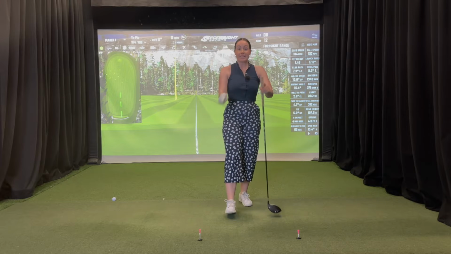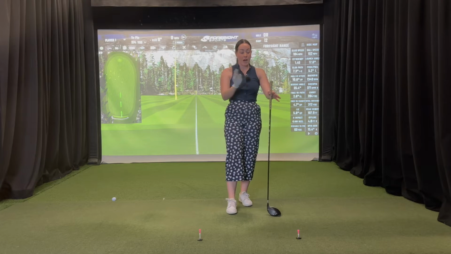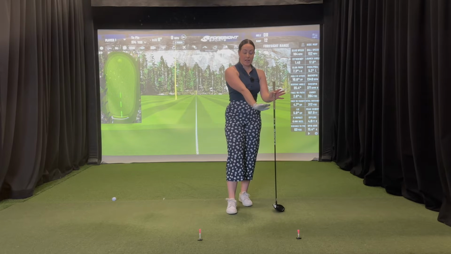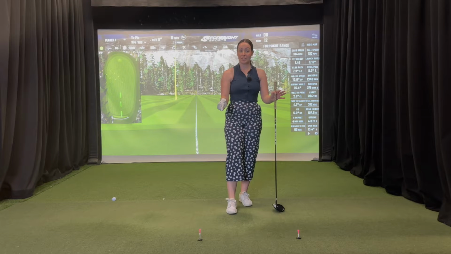So let's take a look at two or three different shots here. I'll do one shot with the lower tee height because, I'm not going to lie, I really don't like that setup, and I'll show you guys how I typically do it and how much of a difference that makes in my distances and how much it'll make a difference in yours as well.